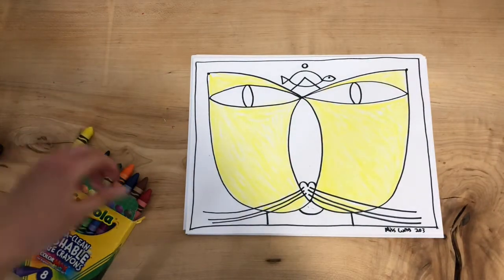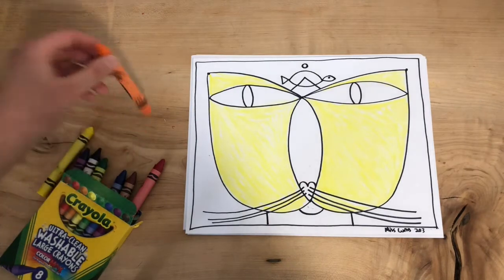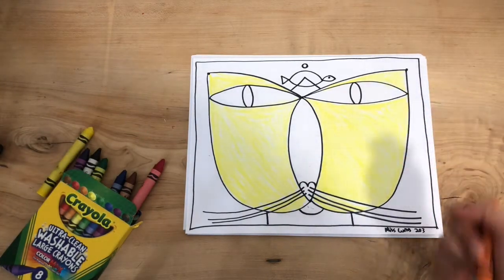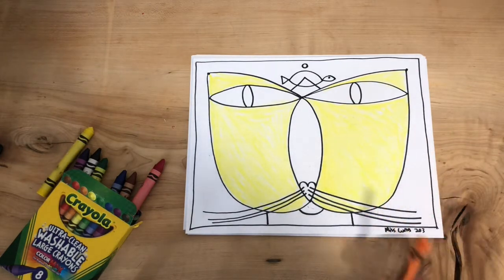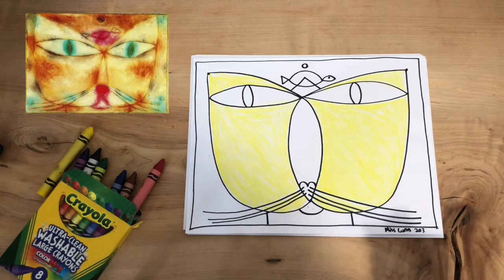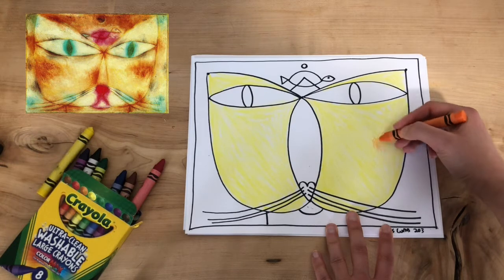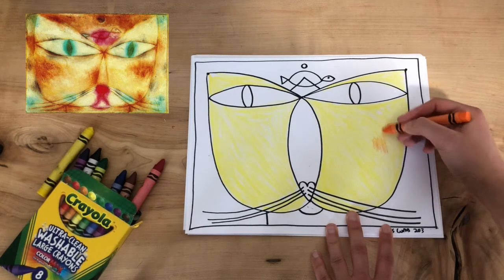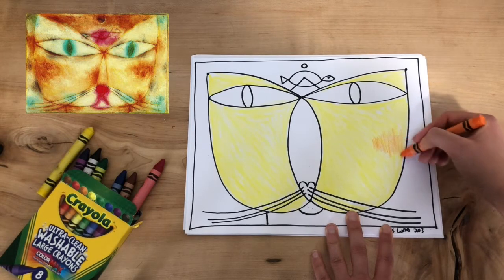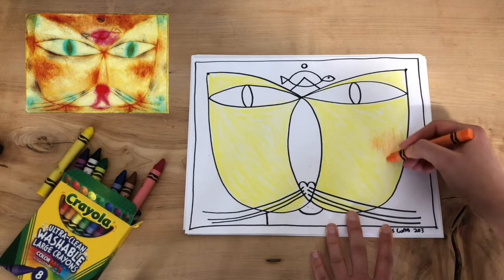I just wanted to show you something quickly that I thought was pretty neat. So if you wanted to, you could blend some of your colors on top of each other. So in this cat right now, I am going to go off the original picture that Paul Klee created, and I'm going to blend some orange in the cheeks. And I'm just gonna go over the yellow just like he did in his picture. And I'm going up and down because that's the same direction that he went in. I'm just slightly blending it.